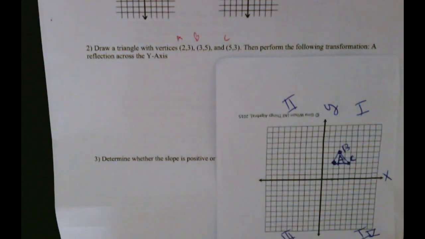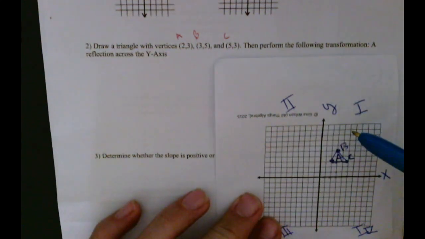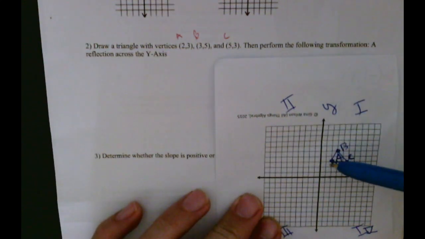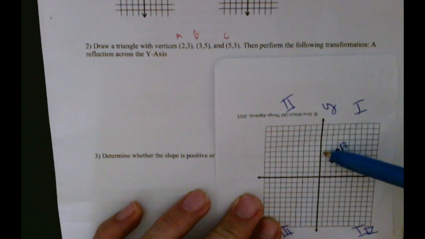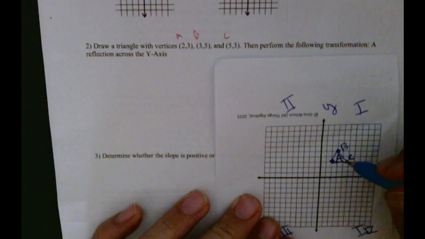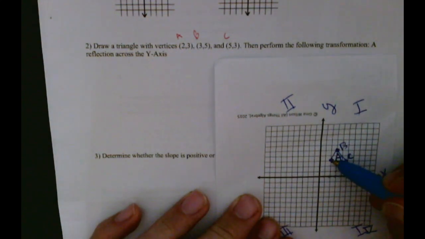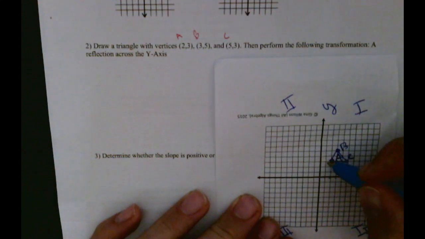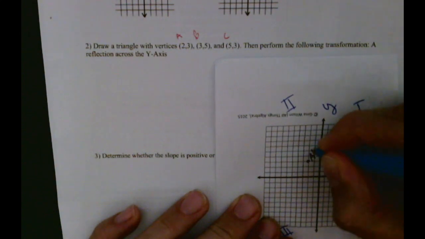Remember, a reflection is over a central line. What is our central line here? Well, if it's the y-axis, it's right here. So let's reflect A, B, C over the y-axis. So we'll count to our central line, 1, 2, 1, 2, and we'll mark the following: A prime.